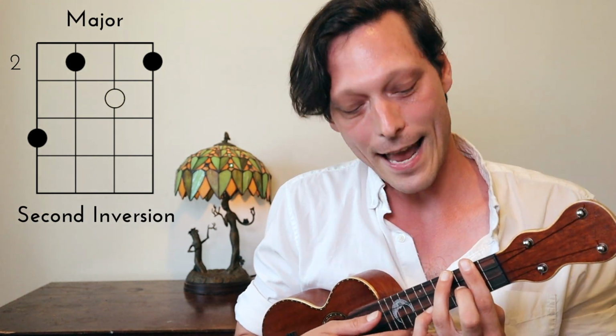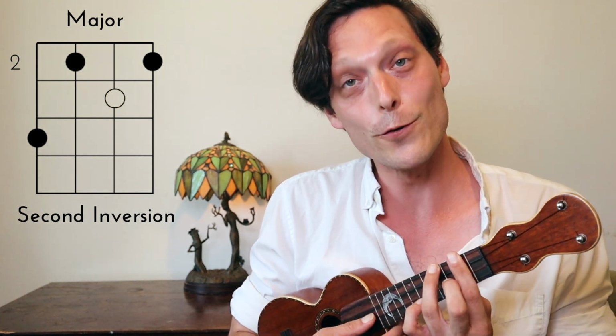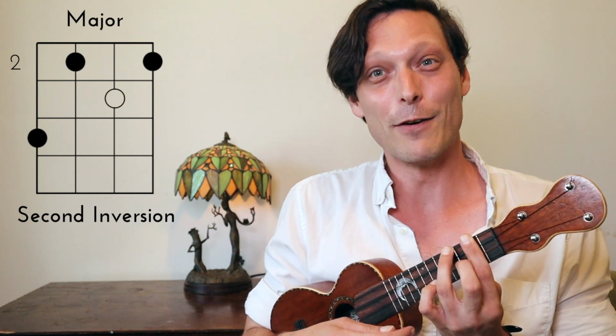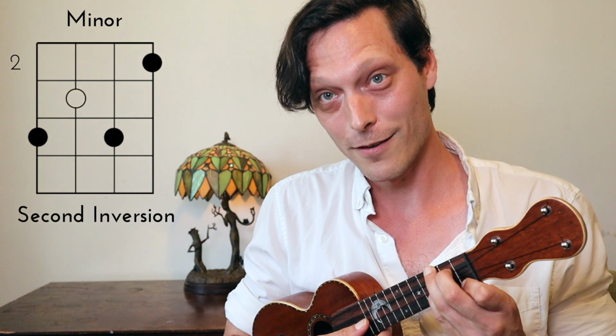Here's G in second inversion. We have 4, 2, 3, 2. Now we need to bring our outer strings down to make our minor, so that makes it 3, 2, 3, 1. There's our G minor chord.